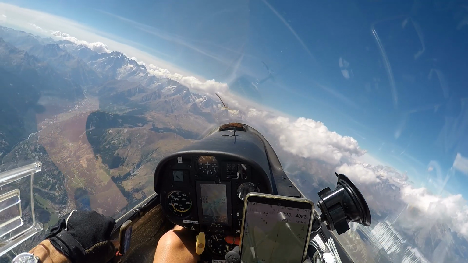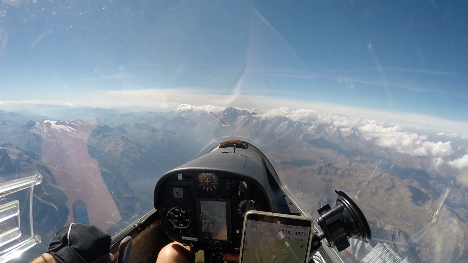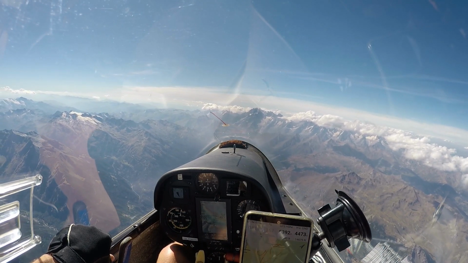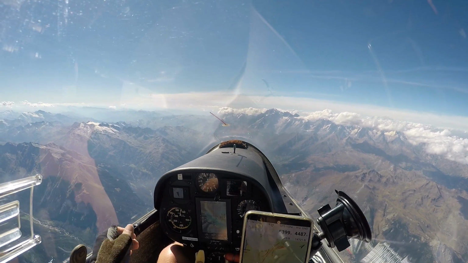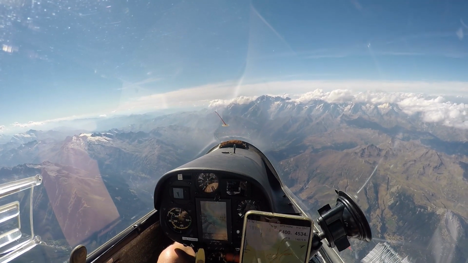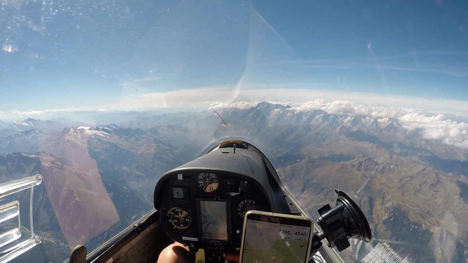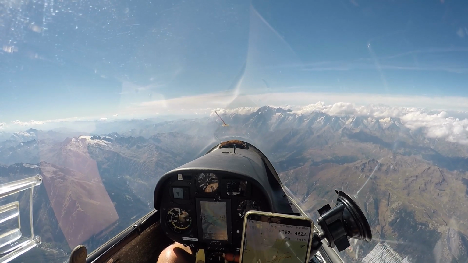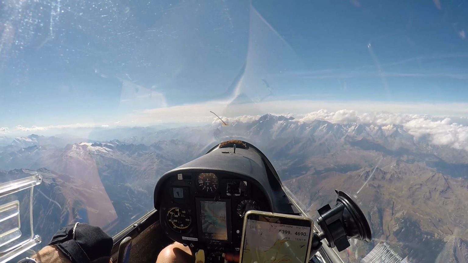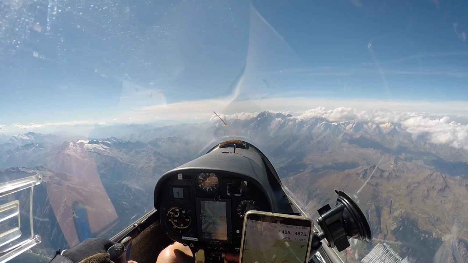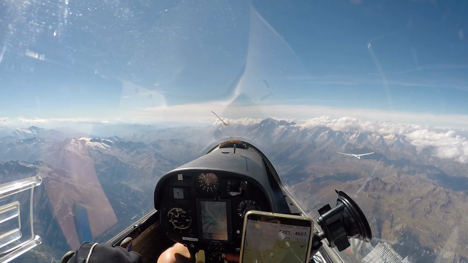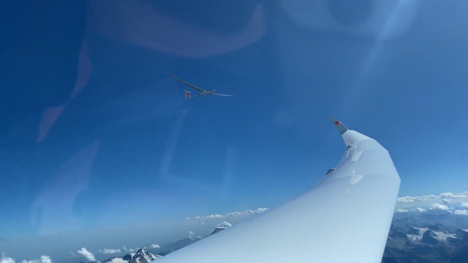A little bit later, Victor 9 was also quite high in the wave, and we met up here for a little photo shooting. So I approached Victor 9 carefully from behind to get some good air-to-air pictures. And this is Alpha 3, the incredible LS5.